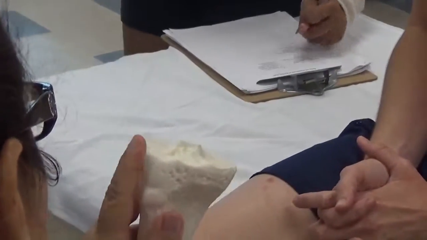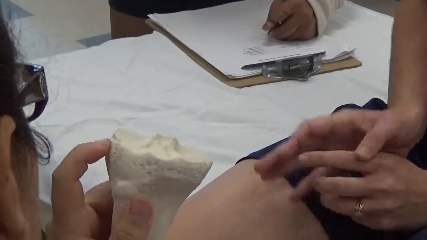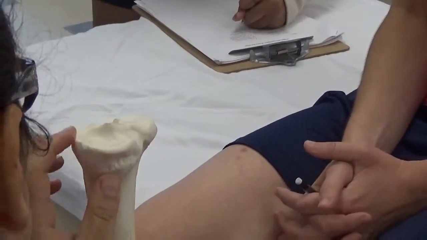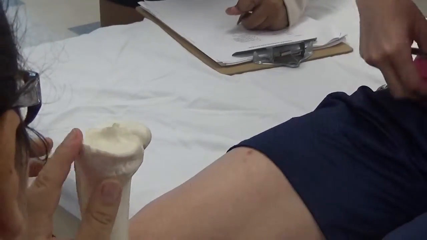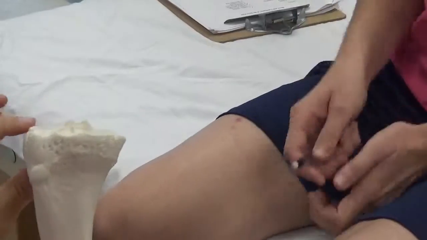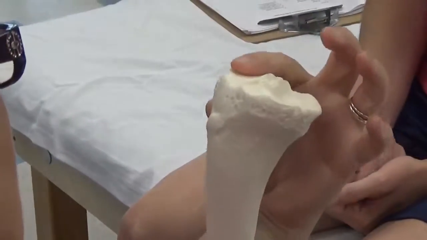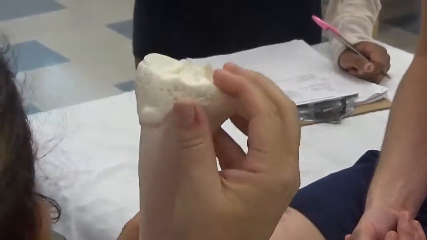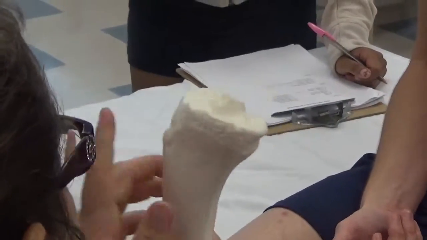So the top of the tibia is called the tibial plateau. It's where the menisci sit. And some people will call the edge or the rim of the tibia the tibial crest. Sometimes you'll see that terminology. So tibial plateau, tibial crest, and then the whole section is the tibial condyle. So you have a lateral and medial tibial condyle. And then tibial tubercle.